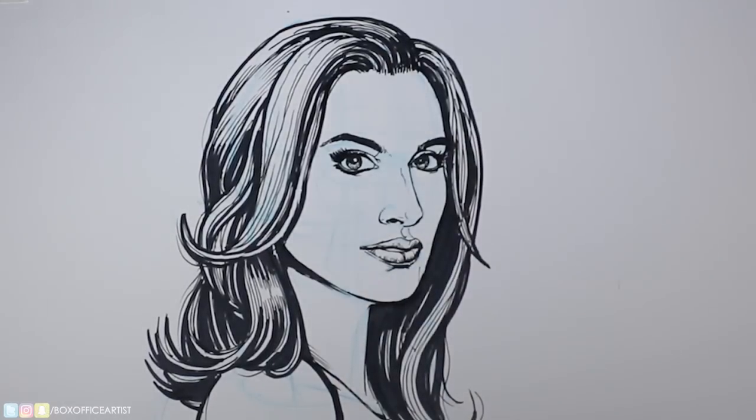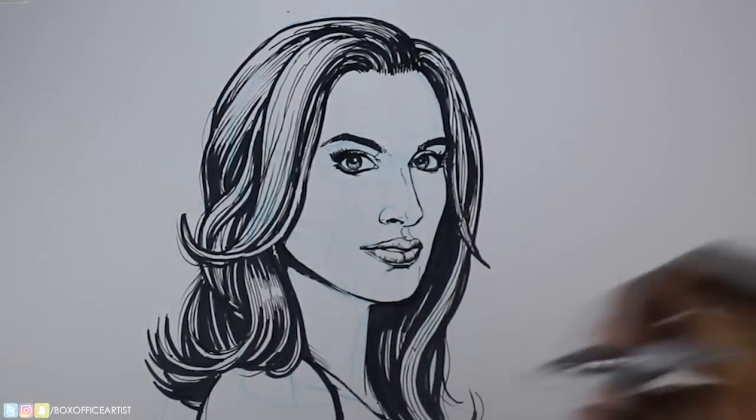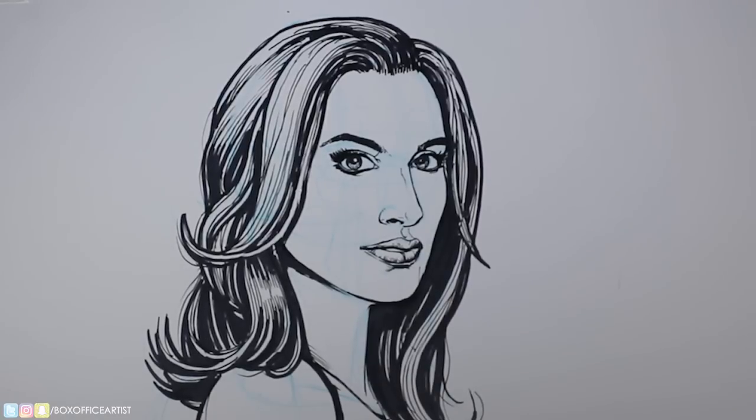Okay, and there it is. Let's stop. Okay, stop. There it is, guys. How to draw a female face.